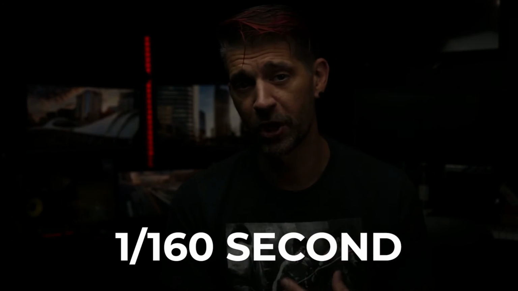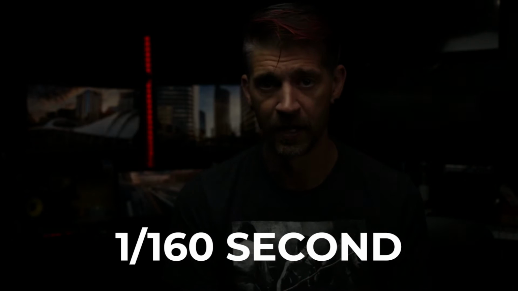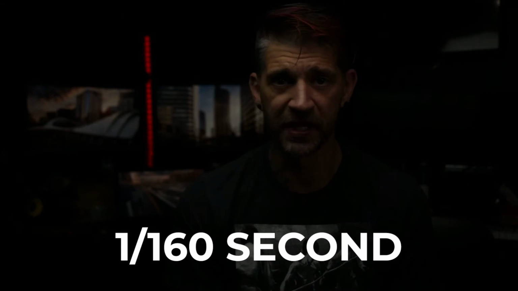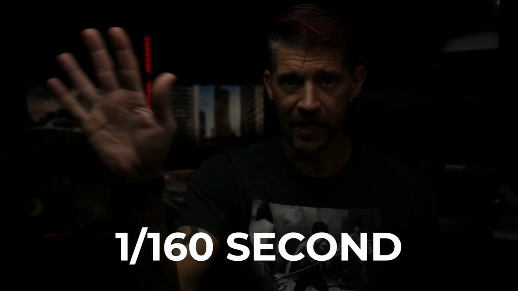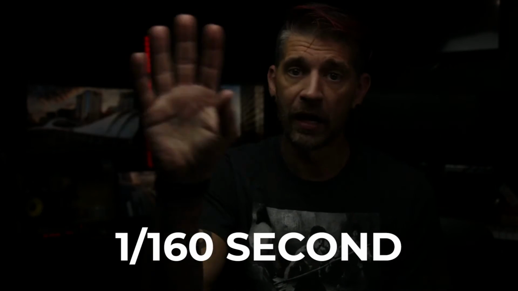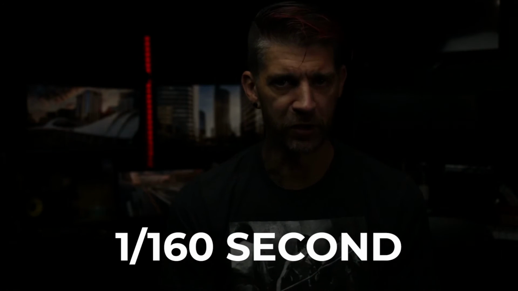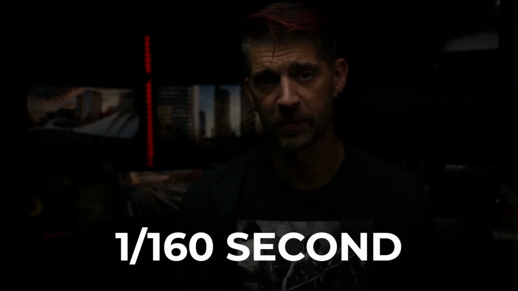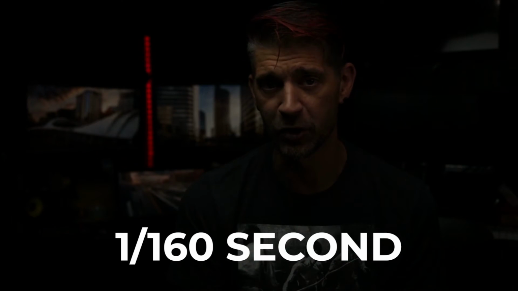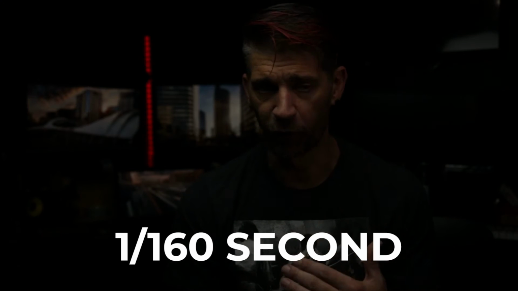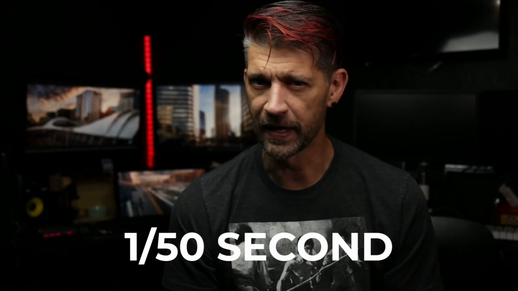Okay, so I've adjusted my shutter speed to 1/160th of a second. That means that the shutter is actually capturing an image at 160th of a second. And you'll notice that when I move my hand, I don't have as much motion blur. It goes away. But you'll also notice that the image is much darker. That's because the shutter is being exposed to light in faster and shorter increments. I'm gonna take this back to 1/50th so you can see the difference. Back to normal. Notice how the image got lighter?